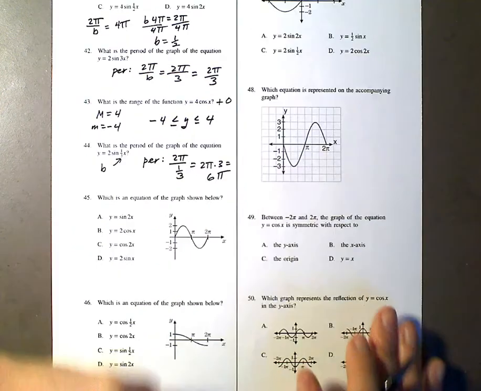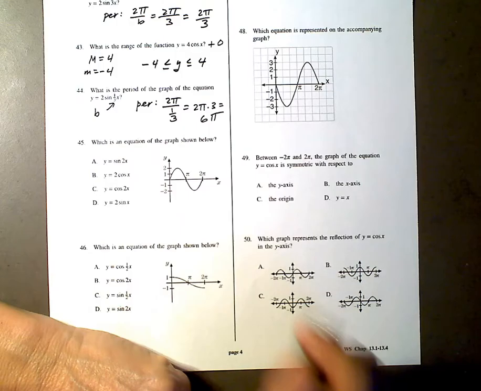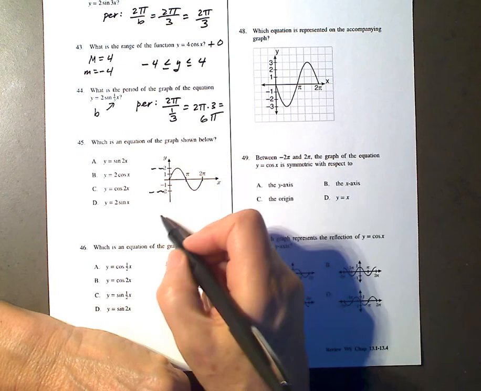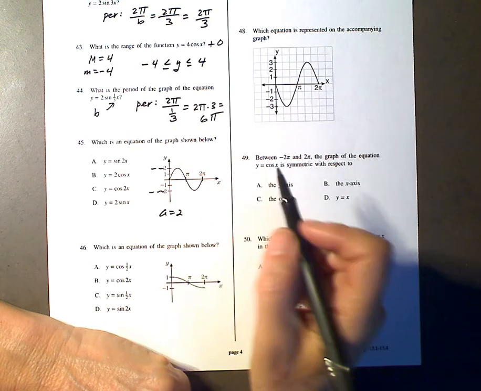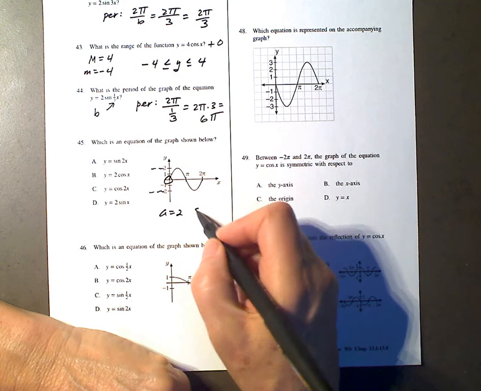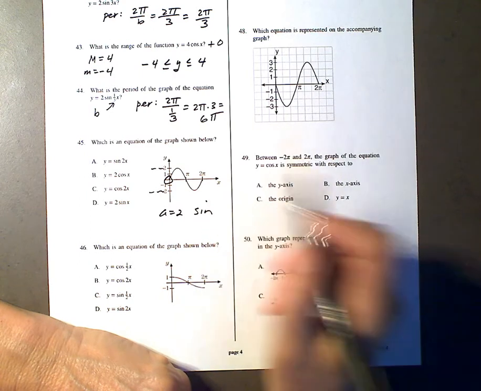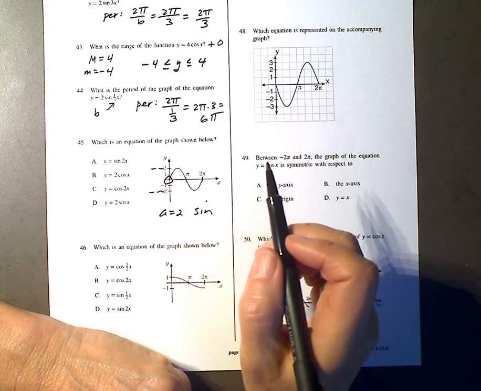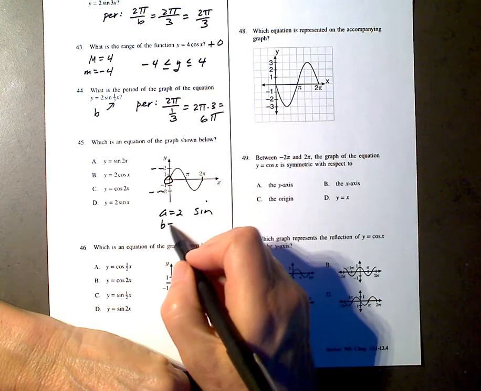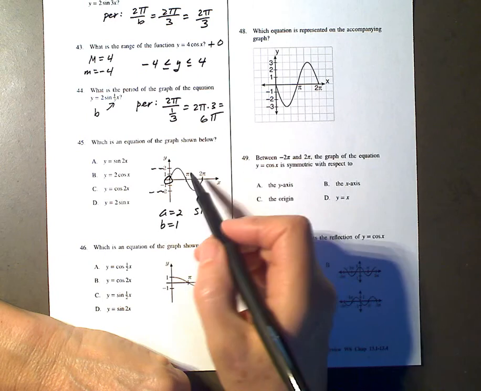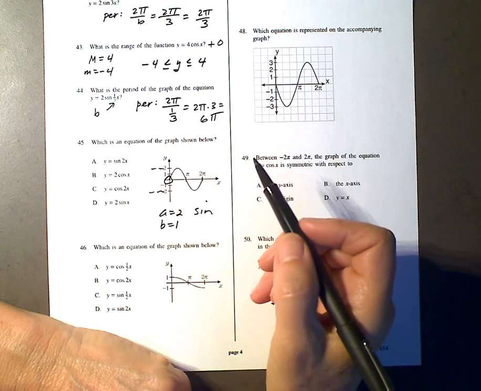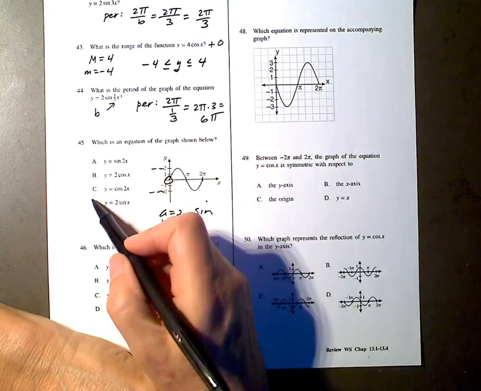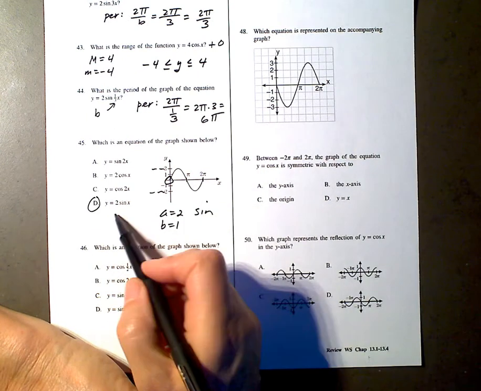In 45, the equation of the graph below. Well, it's starting in the middle. Looks like it has an amplitude of 2. So a will be 2. This looks like it's a sine function. And the period goes all the way and comes back, and it is 2 pi, so b is 1. And it does not appear to be shifted horizontally or vertically, so this would just be choice D. Y equals 2 times the sine of x.